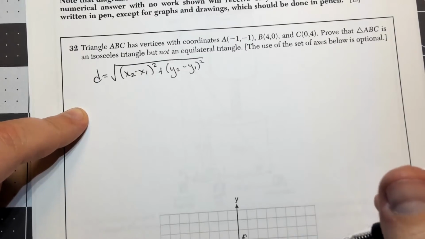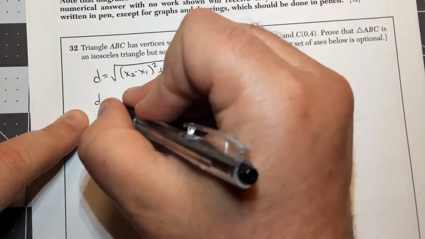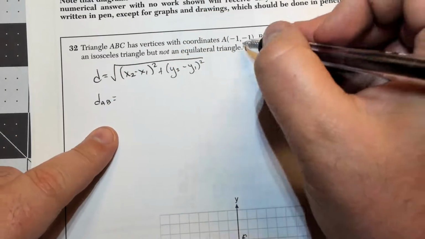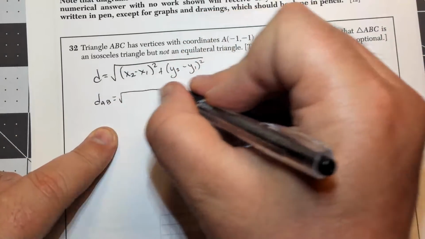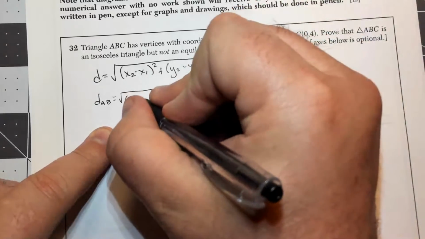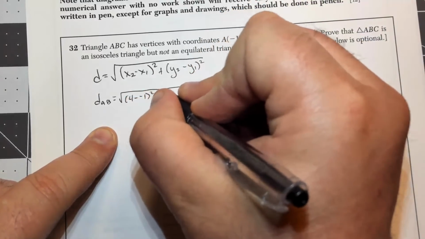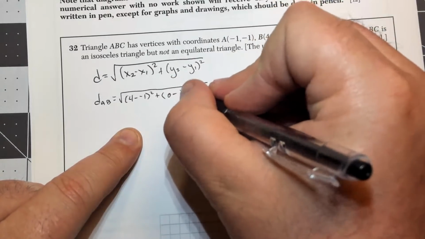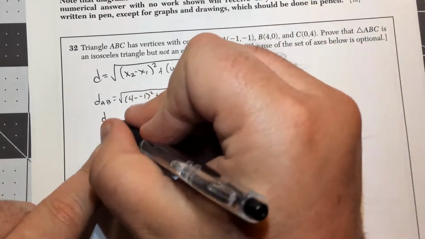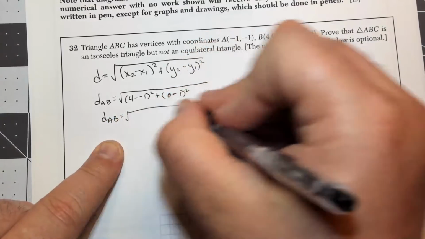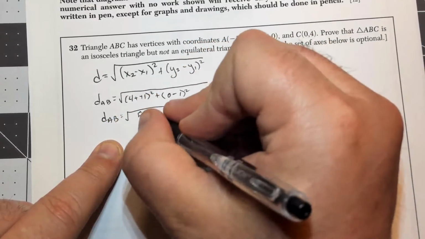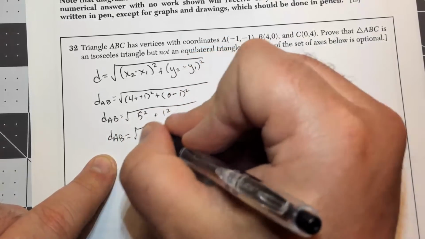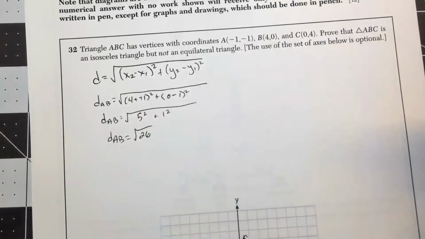If we want to do the distance of AB, we're going to treat B as the 2 and A as the 1. So it's the square root of 4 minus -1 squared plus 0 minus -1 squared. Remember, the double negative creates a positive. So 5 squared plus 1 squared. And all I have to do is show that these radicals are the same. As long as I get radical 26 everywhere, we're good.